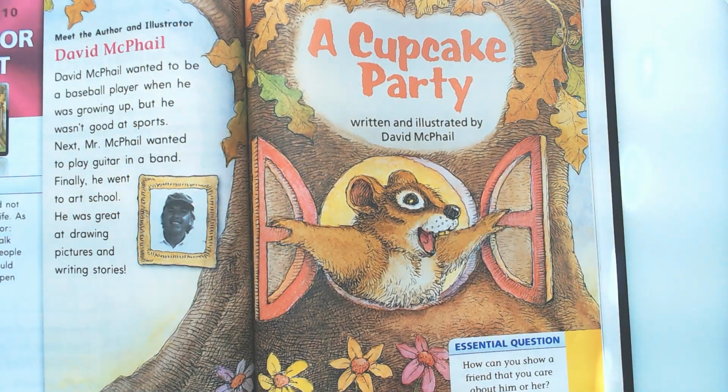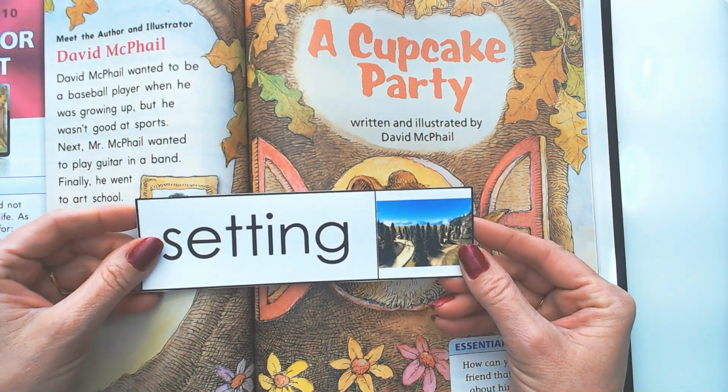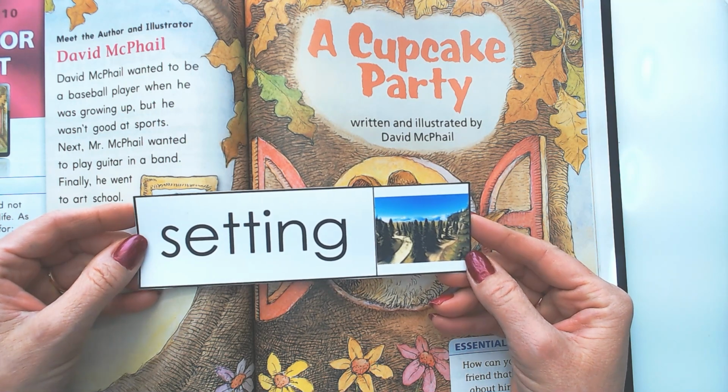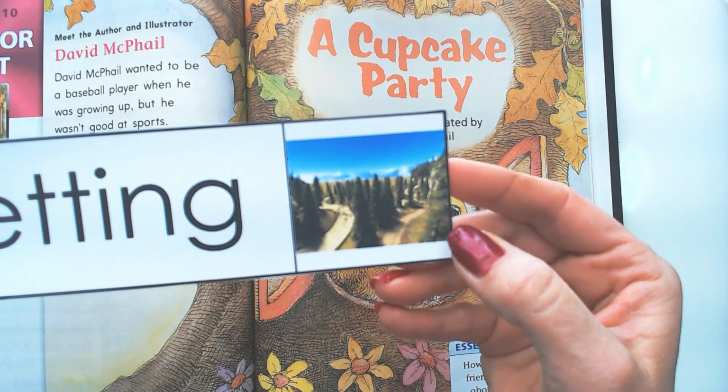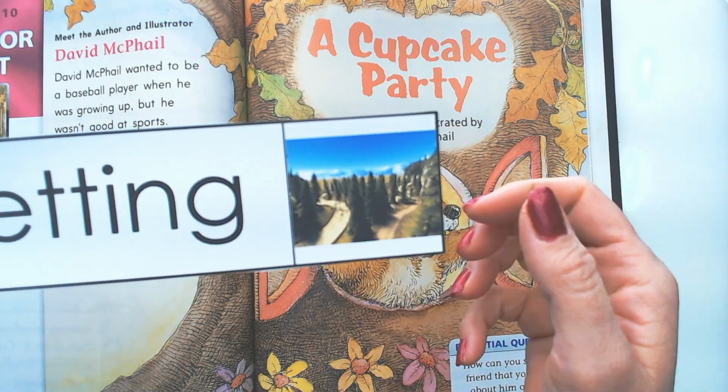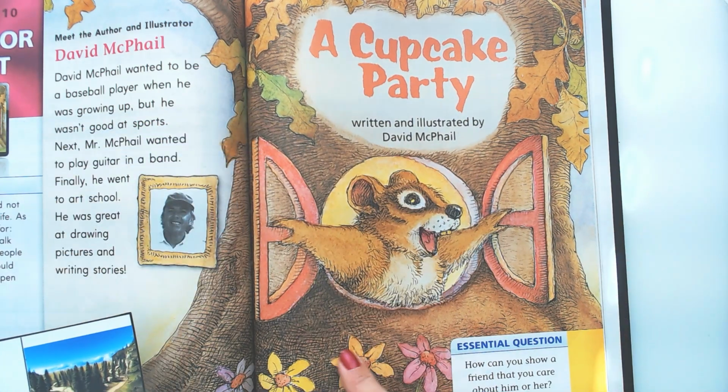And we also talked about the setting. The setting is when and where the story takes place. Over here, showing like a forest in a rural area. And this one took place in a treehouse.